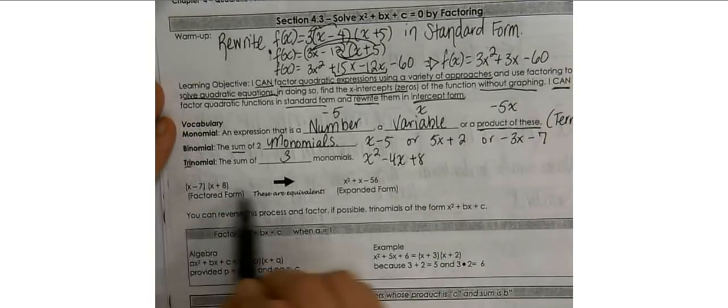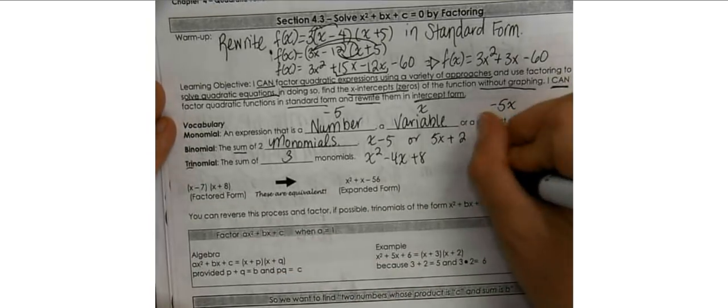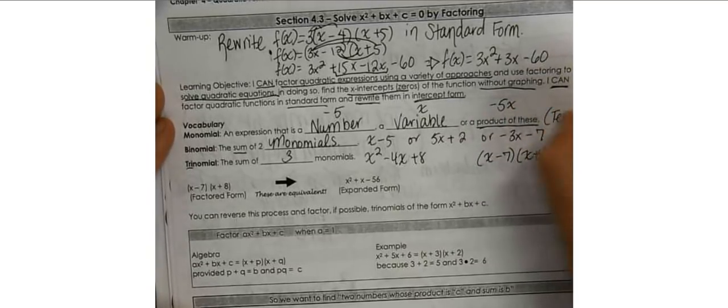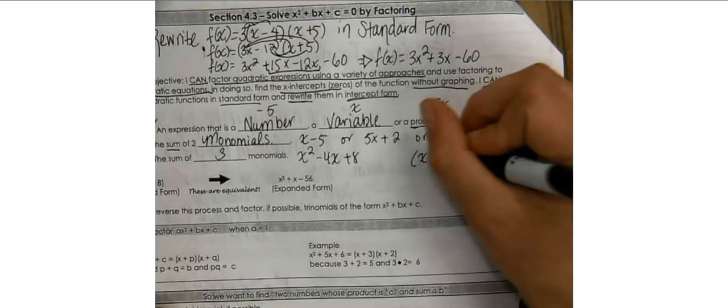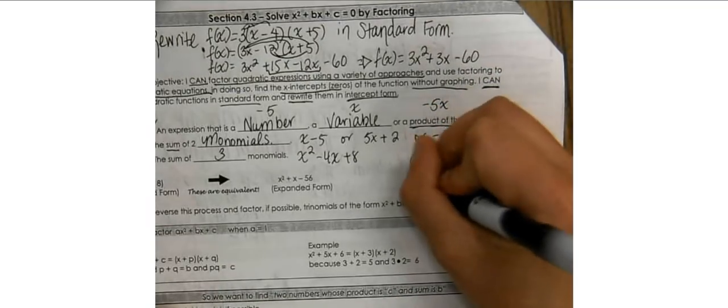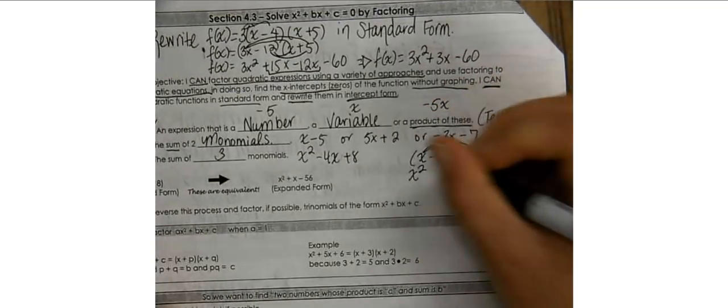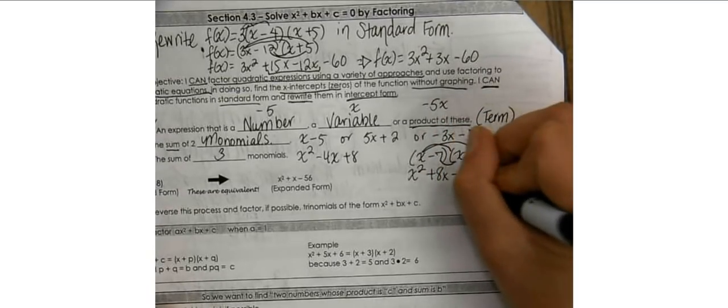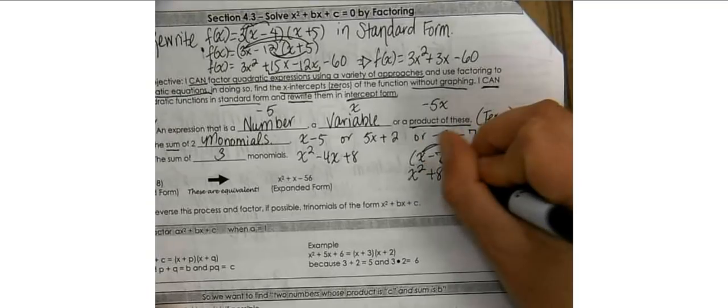So how this happened is this. We have x minus 7 being multiplied by x plus 8. And what we do is we FOIL. We have x times x, which is x squared, x times 8, which is plus 8x, negative 7 times x, which is minus 7x, and negative 7 times 8, which is minus 56.